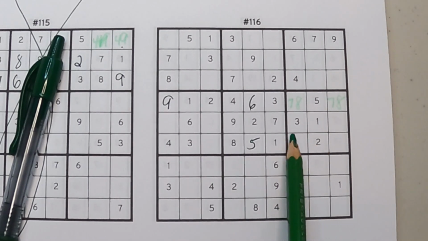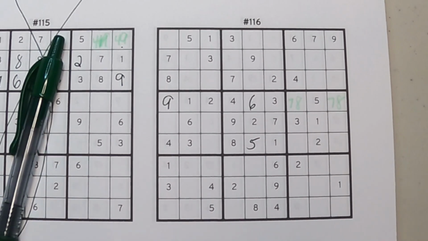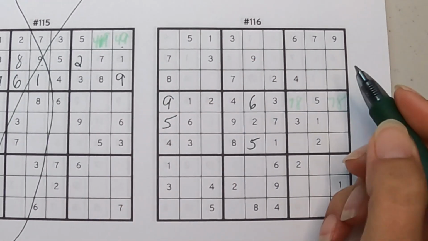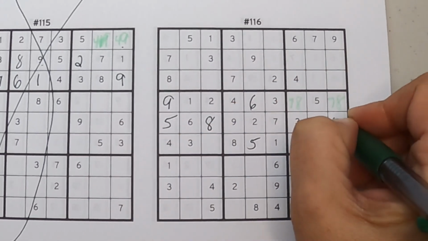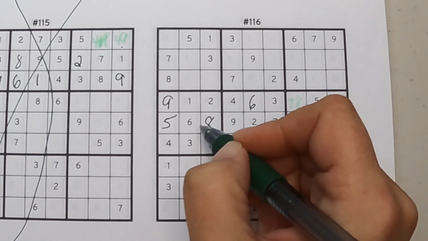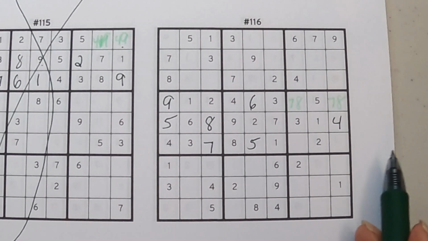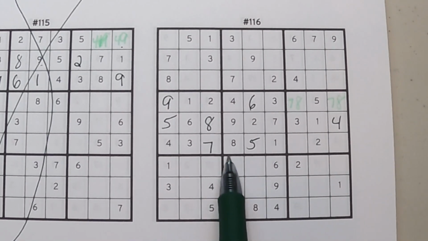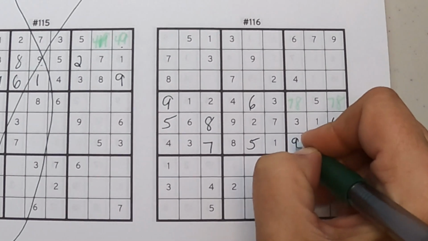For this row, we're missing 4, 5, and 8. We've got a 4 and 8 here, so this is our 5. 4 here makes this our 8, 4. For this box now, we're only missing a 7. For this row, we're missing 6 and 9. We've got a 9 here, so 6, 9.